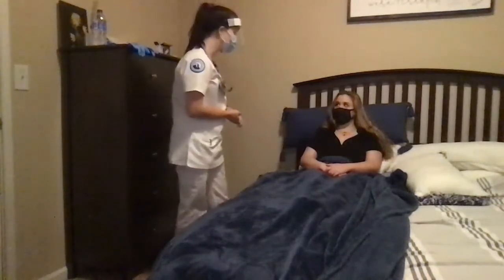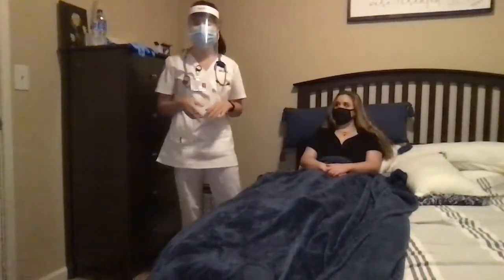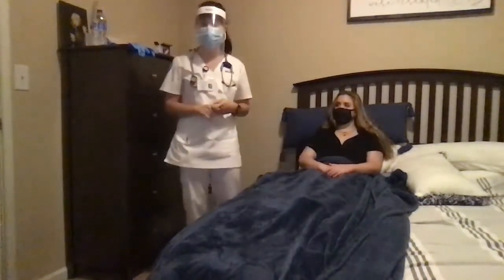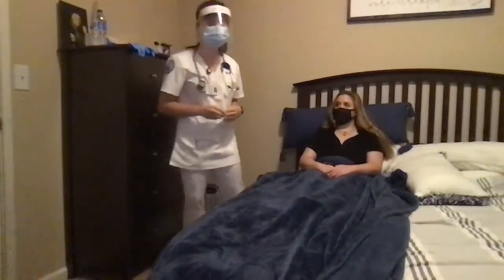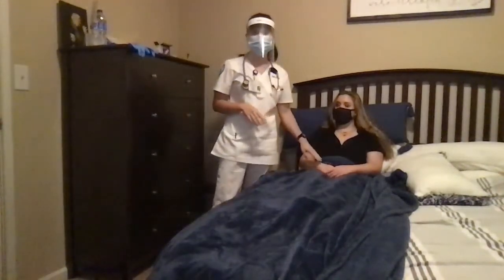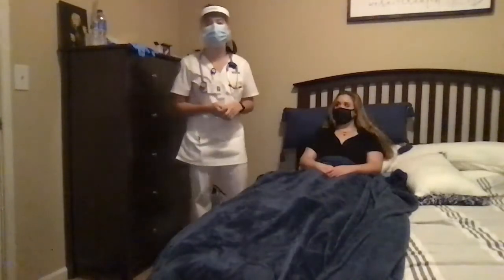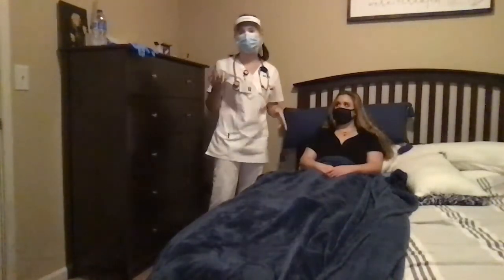Upon entering the room, I would identify myself. Hey, my name is Landry. I'm going to be your nurse today. And then I would identify the patient using two forms of identifiers, the patient's name, first and last, and their date of birth, compared to their hospital ID band and my charts, just to make sure there's no confusion with what patient I'll be assessing, making sure I have the correct patient.